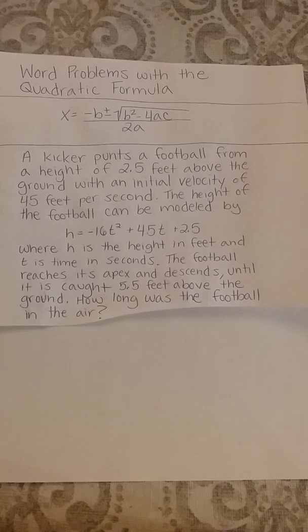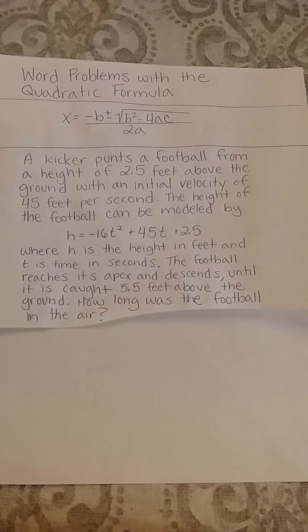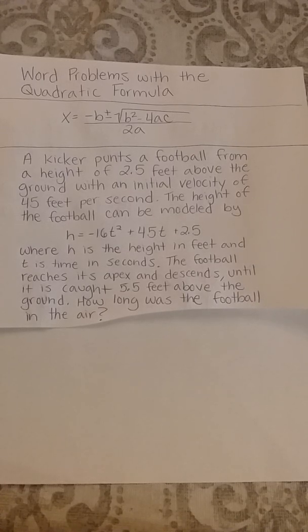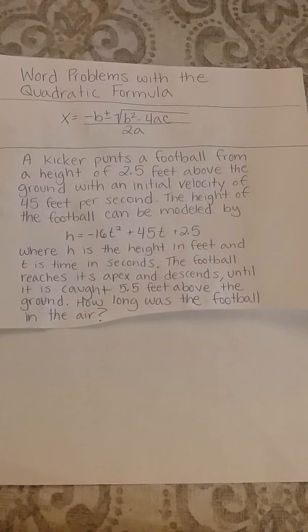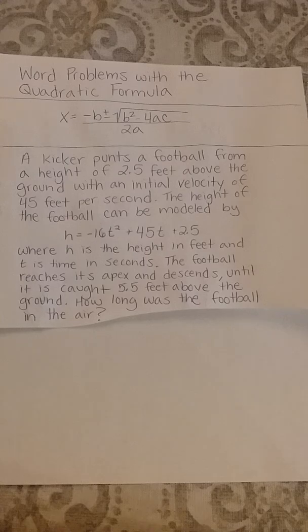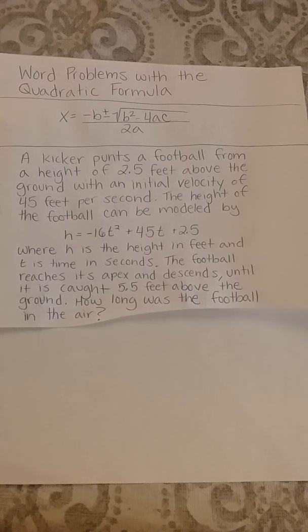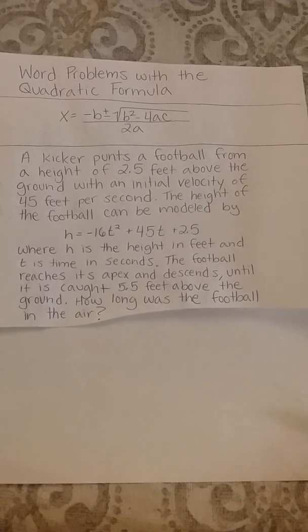Let's say the word problem said, a kicker punts a football from a height of 2.5 feet above the ground with an initial velocity of 45 feet per second. The height of the football can be modeled by h equals negative 16t squared plus 45t plus 2.5, where h is the height in feet and t is time in seconds. The football reaches its apex and descends until it is caught 5.5 feet above the ground. How long was the football in the air?